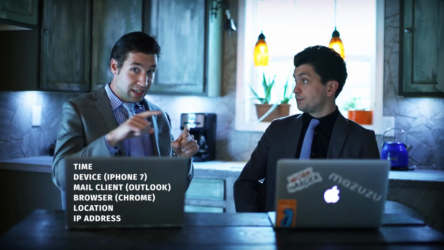When my computer makes that request, does it pass along any other information? Oh, lots of information. We can tell what device you're using. We can tell what mail client you're using, if you're using Apple Mail or Gmail or Outlook or whatever. We can tell what browser you're using, if you're in a web browser. It also sends your IP address, which can give location, and that can be connected to all sorts of fun things. So lots of information gets tracked from that.